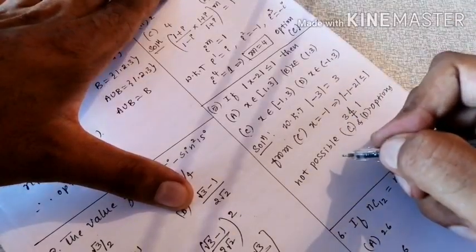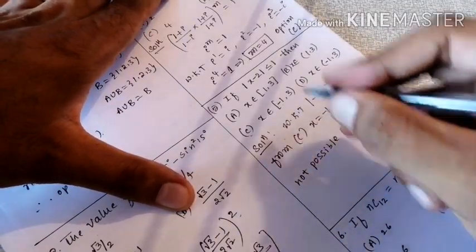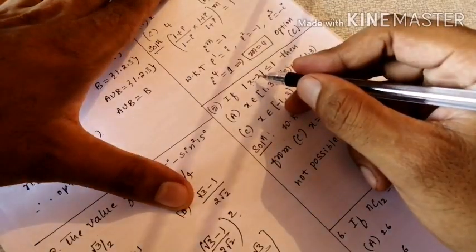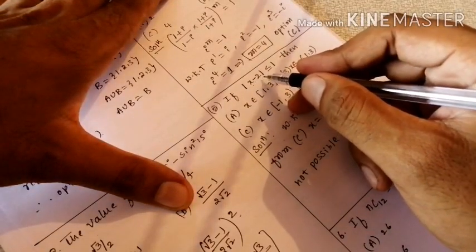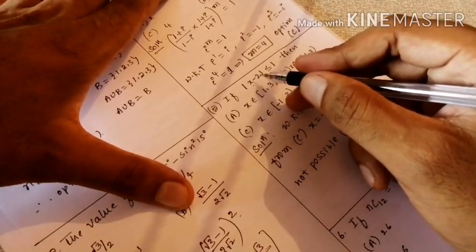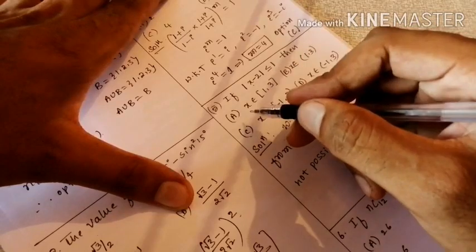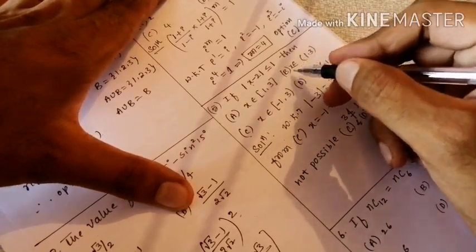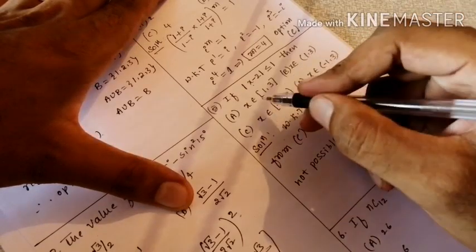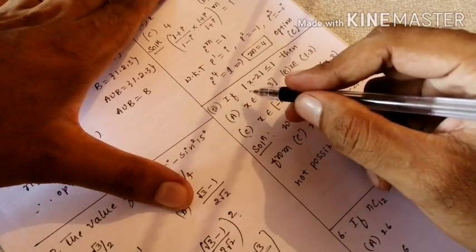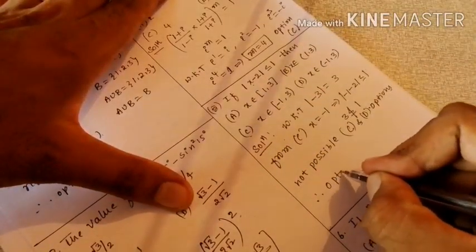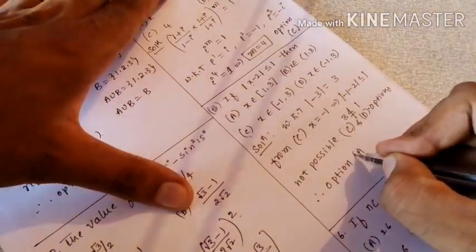Okay. What about A and B? In A, if I put 1, I'll get 1 minus 2, which is -1. After the mod, I'll get 1 only, which is possible. Similarly, if I put 3 minus 2, I'll get 1 only, which is also possible. Option A is the right answer. Compared to option B, what happens? 1 is not included, but 1 is also possible according to the given problem. So therefore, option A is correct.